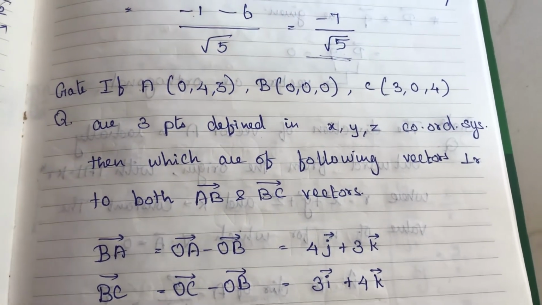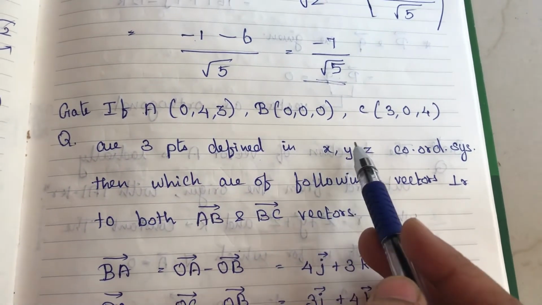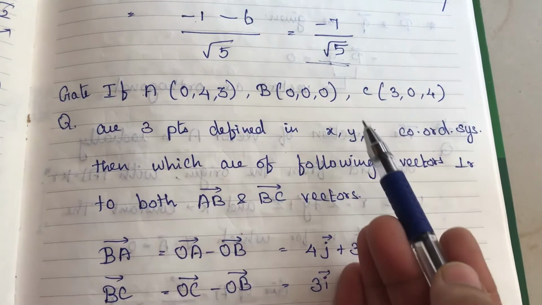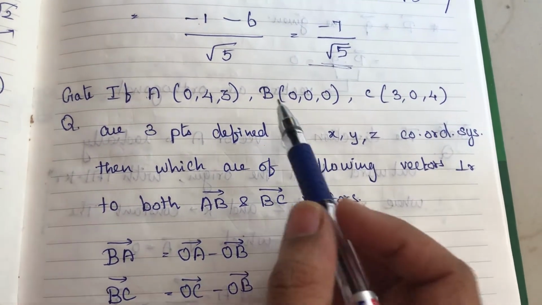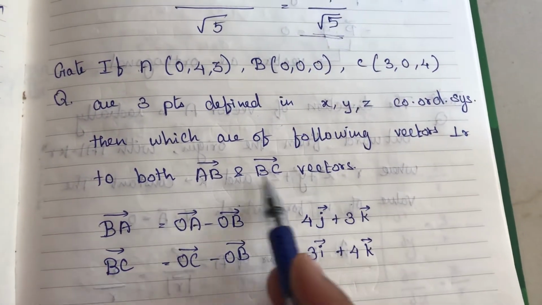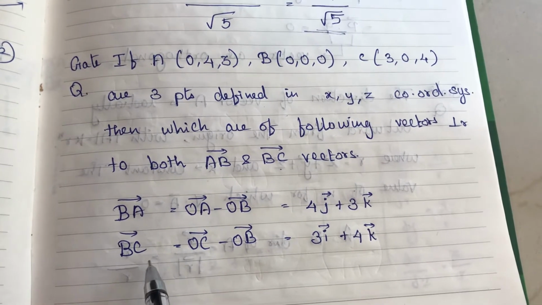So I need to find these two vectors. You can see here B is nothing but the 0, 0, 0 vector. So I need to put this vector after the minus, right? So I am just writing B to A and B to C. Here they have given AB, BC, but I am writing B to A and B to C.